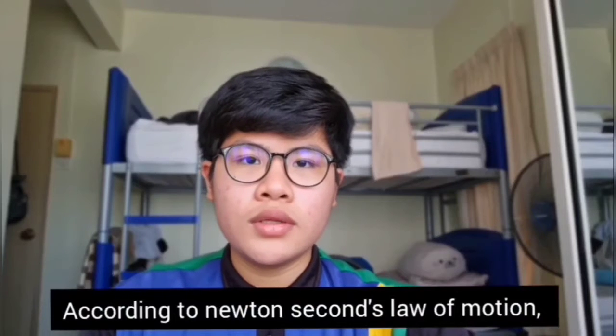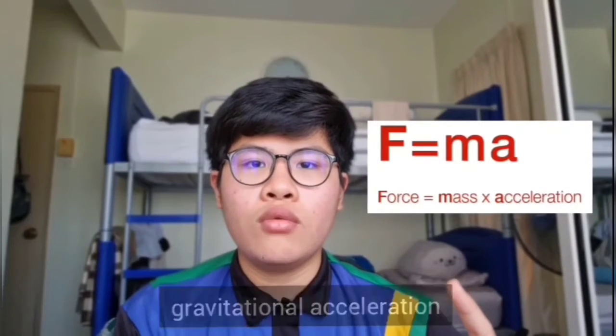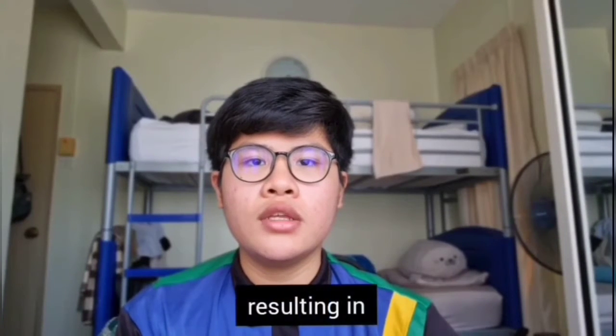According to Newton's second law of motion, F equals ma: force equals the mass of the object times acceleration. However, when involving gravitational acceleration, we substitute the a for g, resulting in F equals mg. That is the first equation.